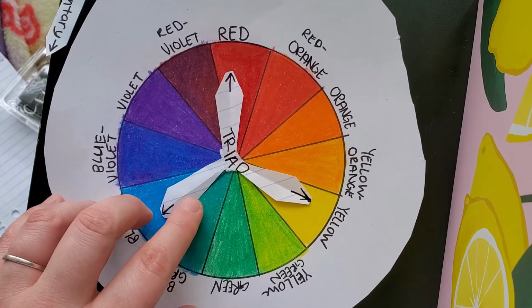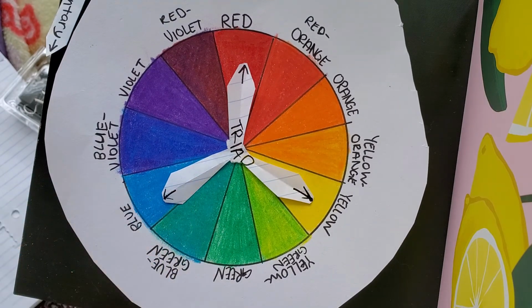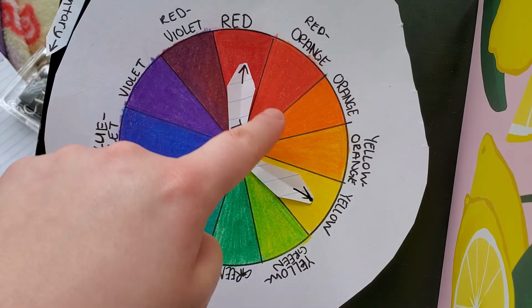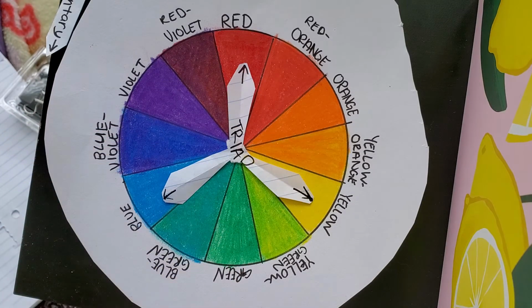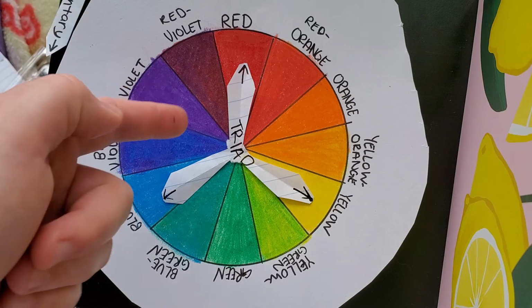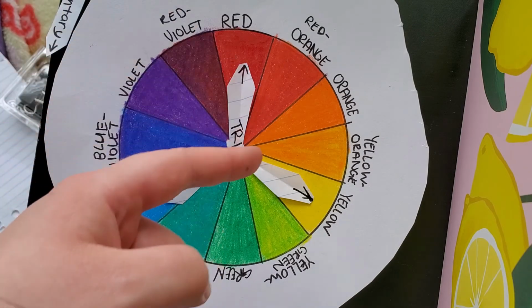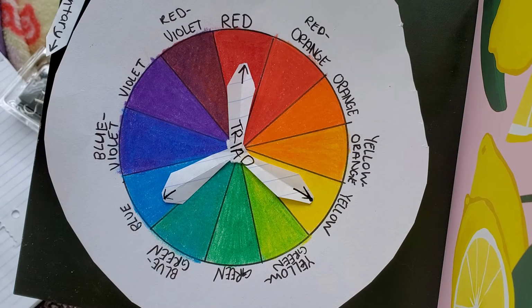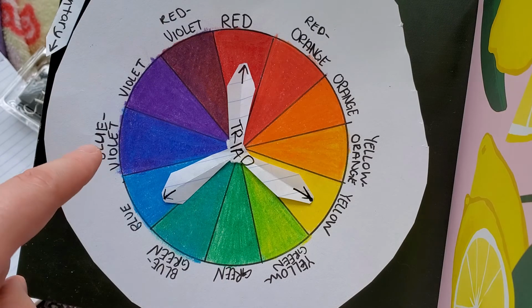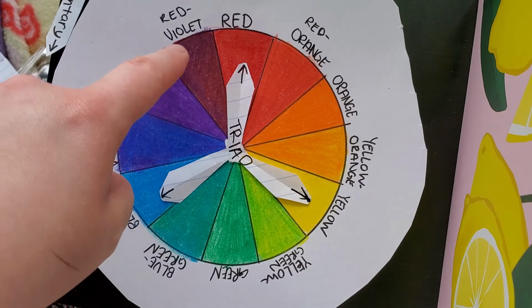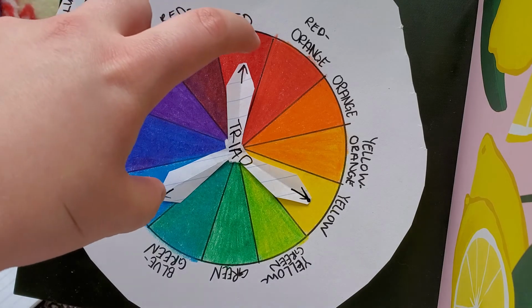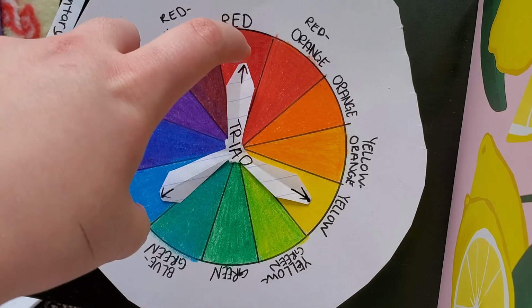Please excuse me as I try to arrange this so you can actually see it. These triads are equally spaced around the color wheel. Not only are there 3 colors equally spaced, but there are 1, 2, 3 colors between each leg of the triad.